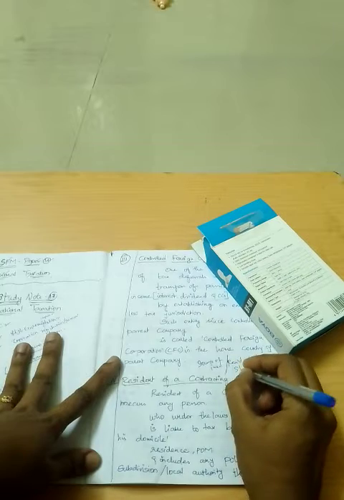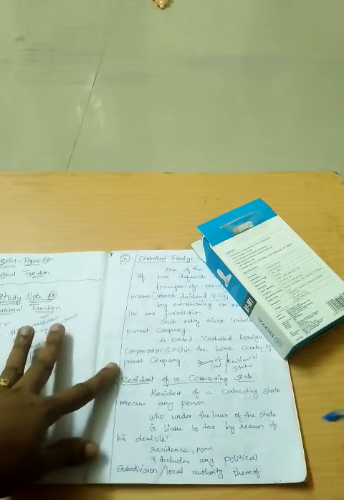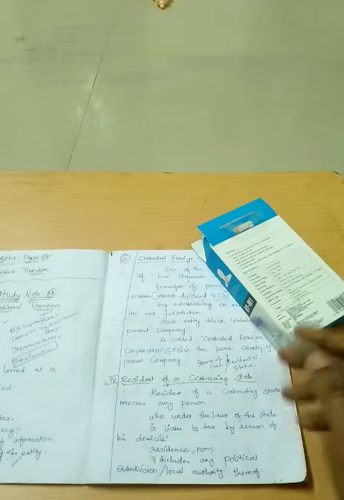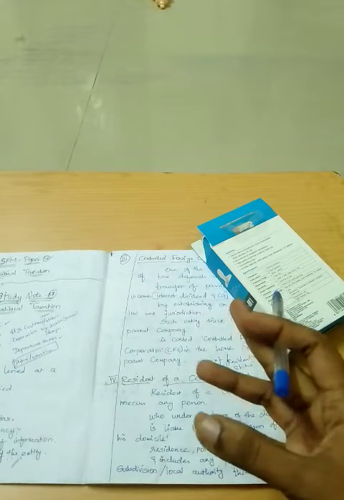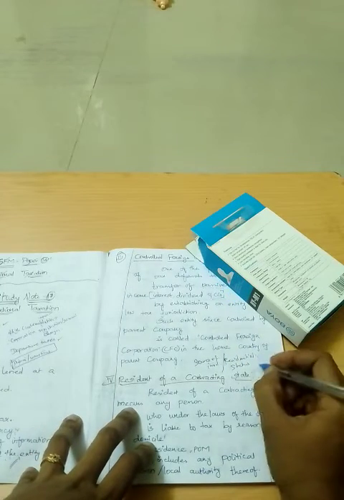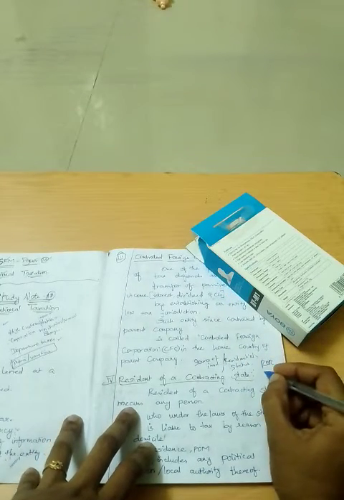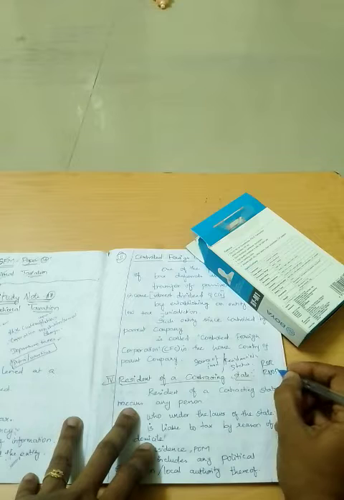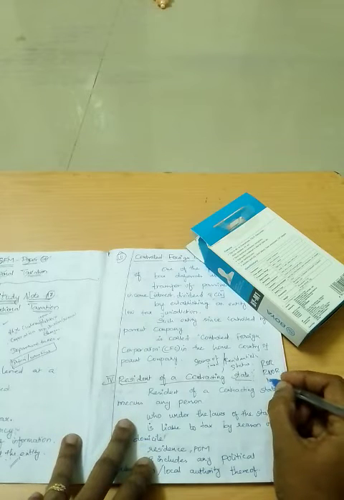Residential status: we all know about resident or ROR, resident and ordinary resident; RNOR, resident but not ordinary resident; and non-resident.